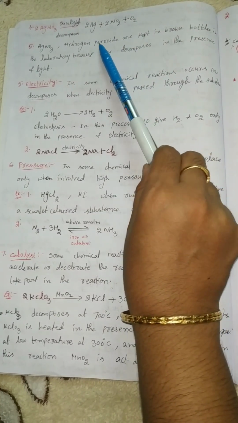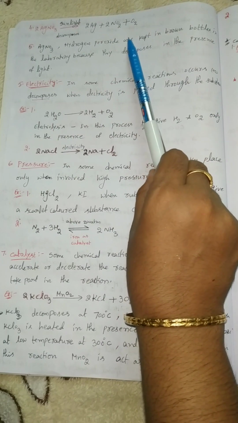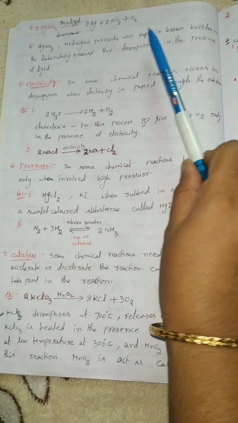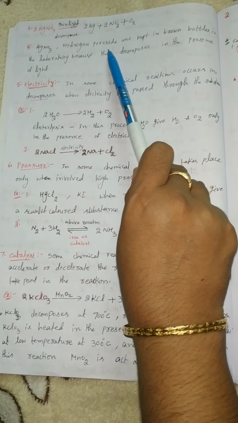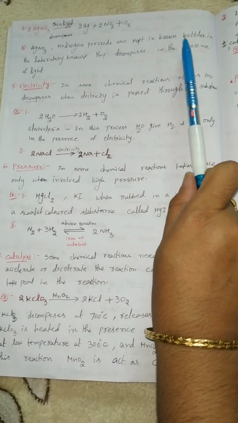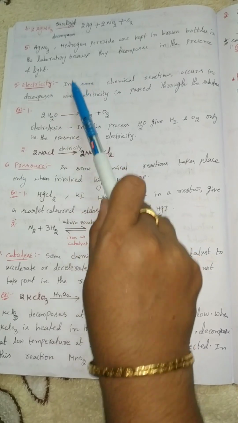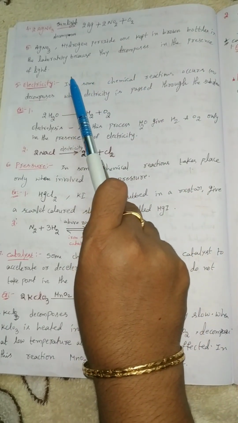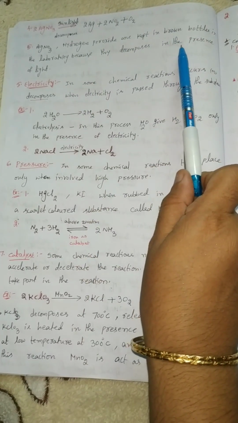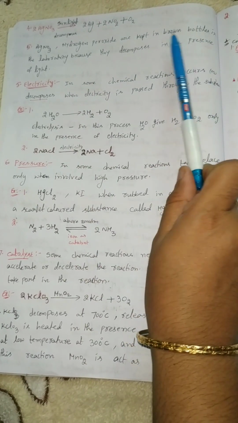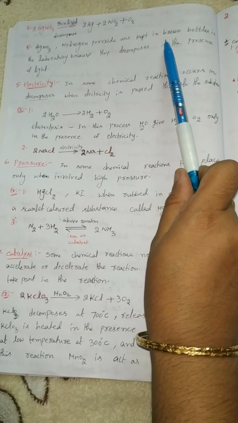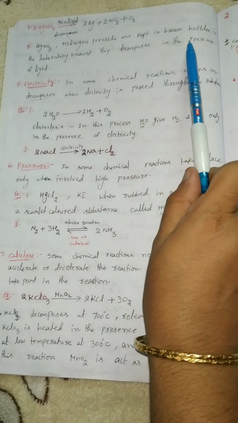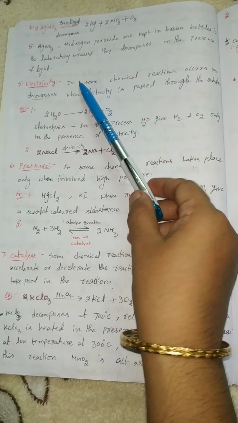AgNO3 decomposes into Ag plus NO2 plus O2. AgNO3 and hydrogen peroxide, H2O2, are kept in brown bottles in the laboratory. Why? Because they decompose in the presence of sunlight. So you can see in your school laboratory that some chemicals are stored in brown bottles, because they decompose in the presence of sunlight.